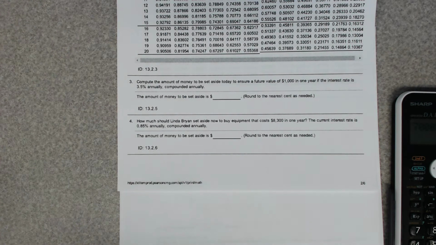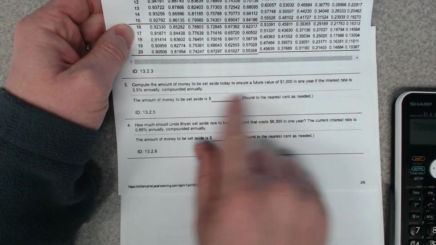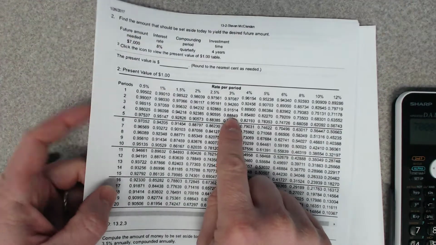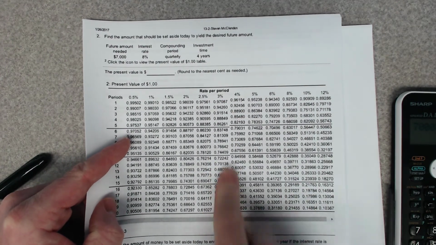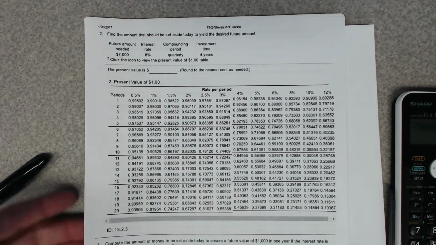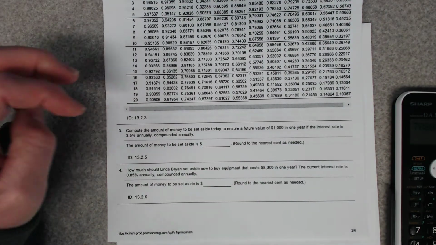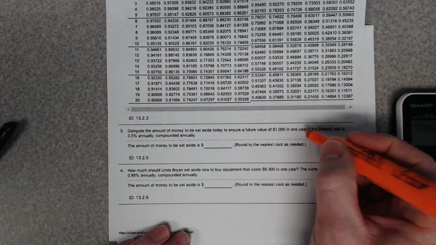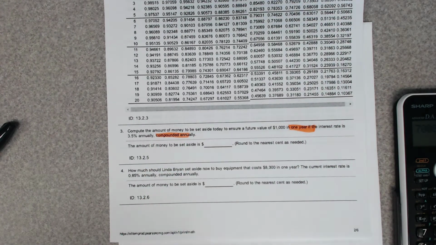All right, so the reason why you could go up through here and say if it's 3.5% annually, well, this rate table doesn't use 3.5. So now you're stuck with either using the formula. But here's a trick. If you're only wanting to know 1 year, and it's compounded annually, so here's a trick for number 3 and 4.